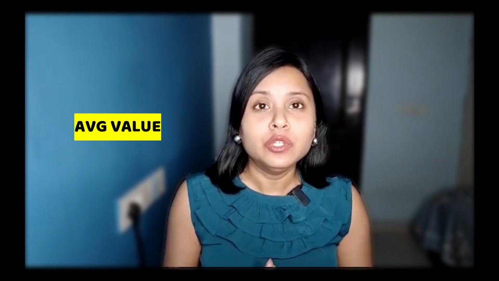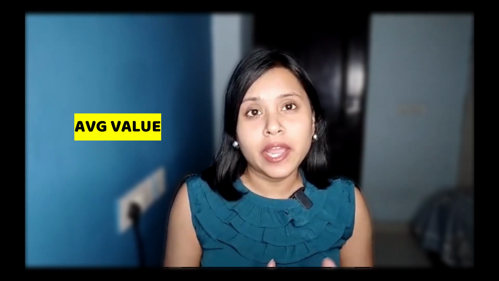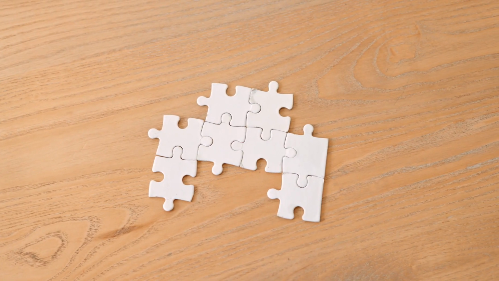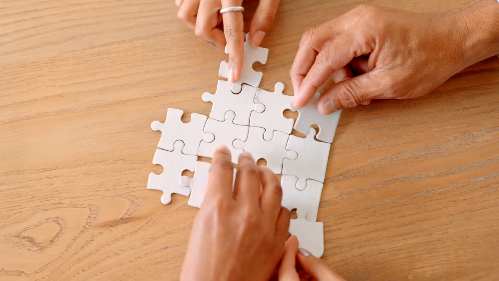Now, let's say he knows the price of each chocolate, and you ask him to calculate the average value that is required to purchase those chocolates. So this is how you connect it to real-time. What is the count? What is a min? What is a max? What is an aggregate function?